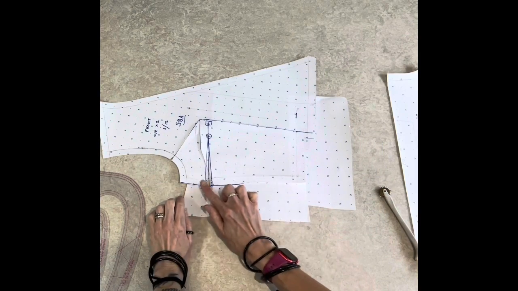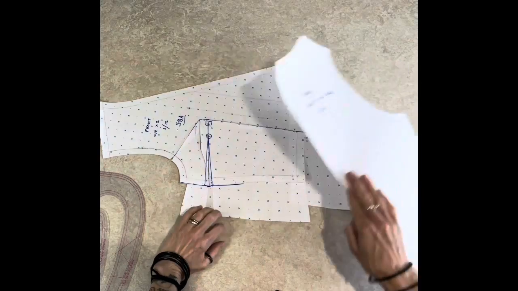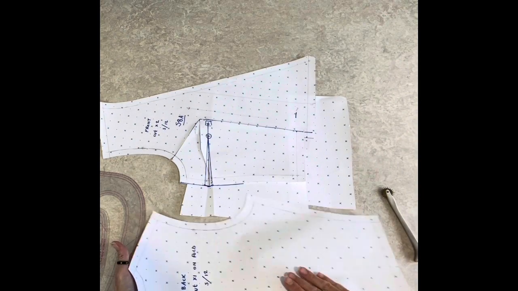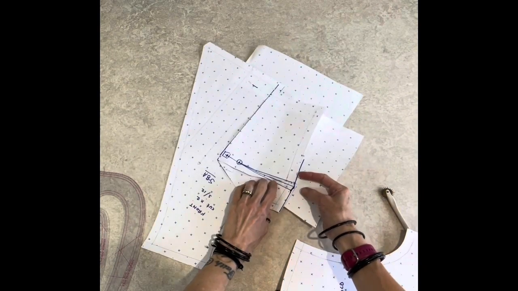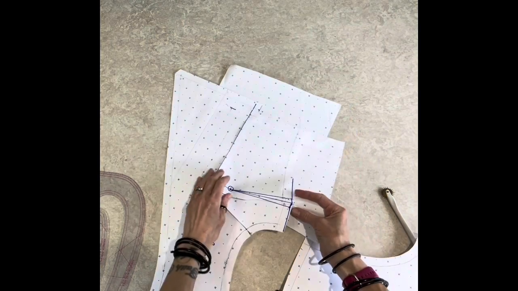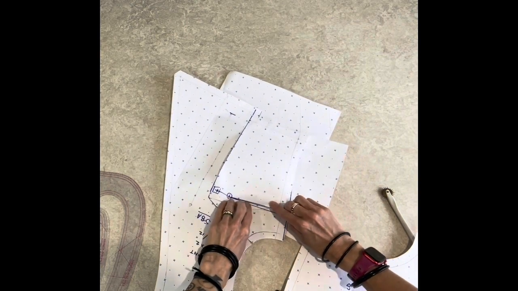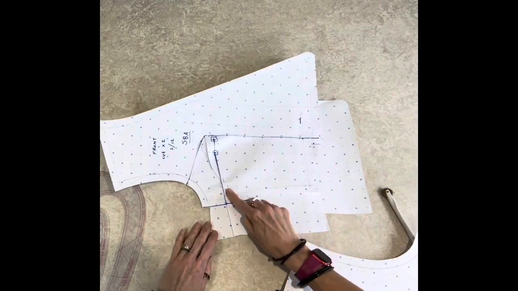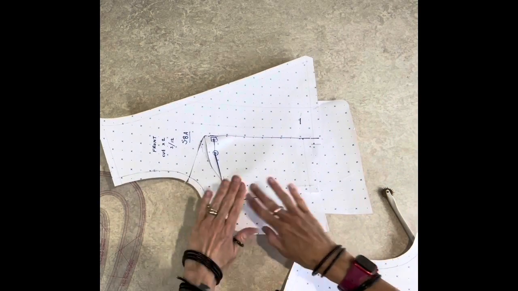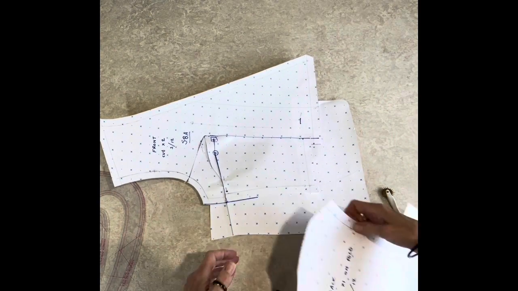We need to make sure that the side seam is still going to fit onto the back bodice. So leaving the dart folded out, I like to just pin my darts in place so I know that I can measure accurately against the back.